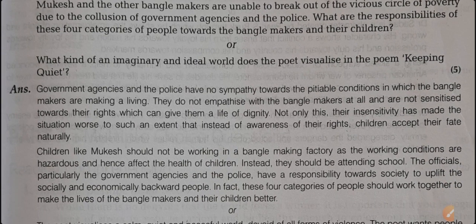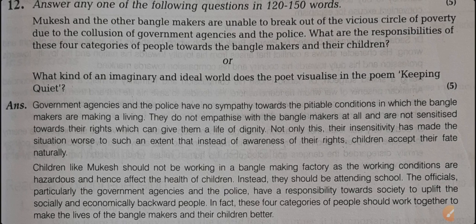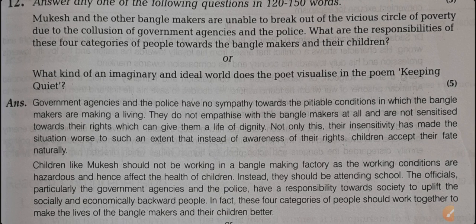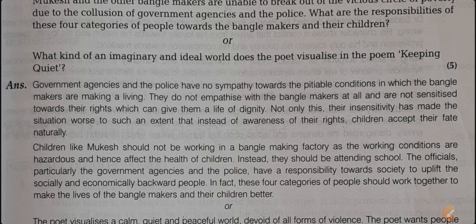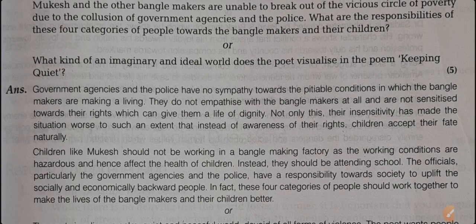So children, how do we have to answer this question? First of all, what is the statement and question? We have to just match both of the things. So in the statement, it is given that government agencies and police turn a deaf ear towards the bangle makers and the poor people. So first of all, we should discuss what the government agencies are doing, and secondly, we should focus on what they can do. Alright, children. So like this we will answer.